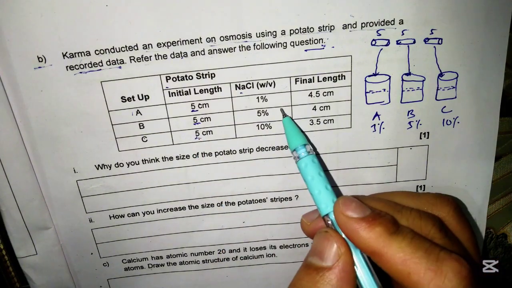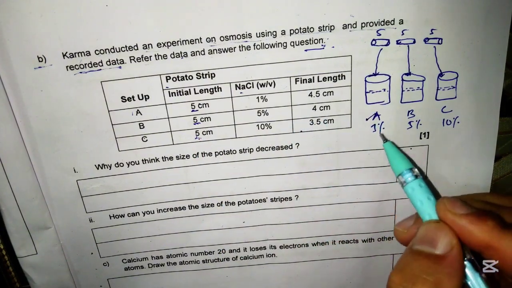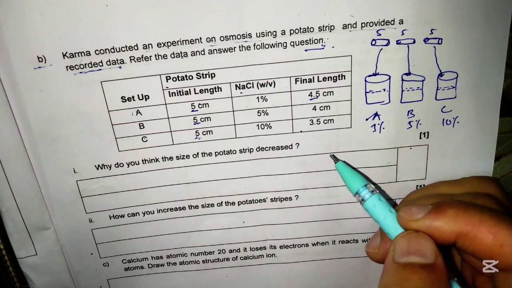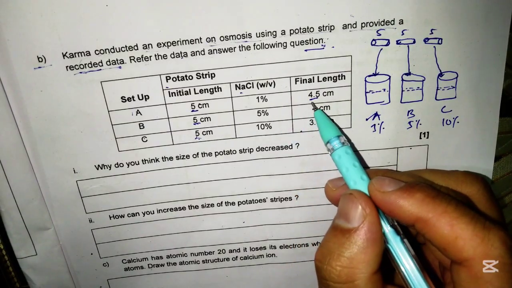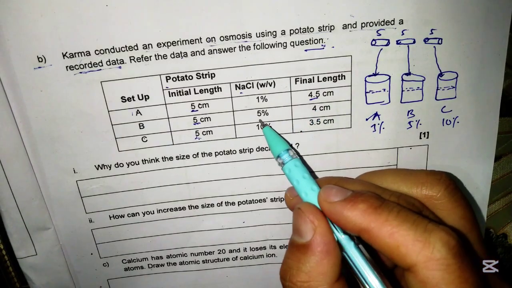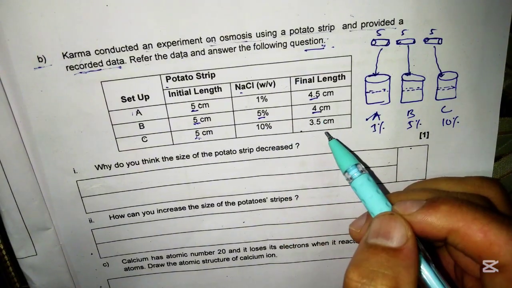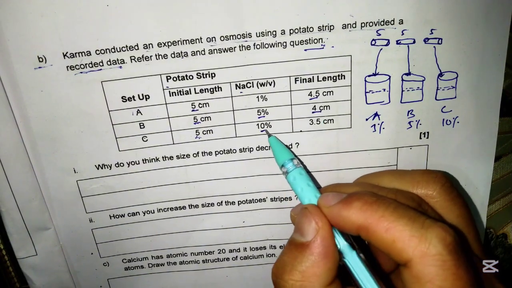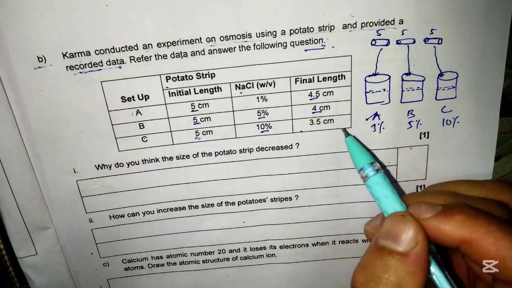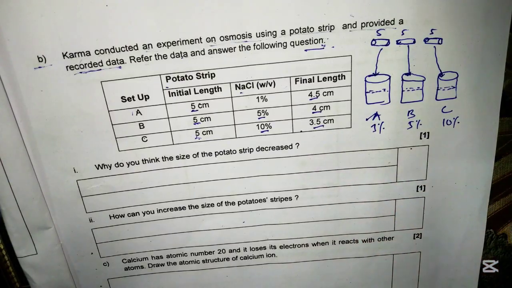So now the final length in setup A was 4.5 centimeter. In 1% it is 4.5 centimeter, in 5% it is 4 centimeter, it decreased, and in 10% it is 3.5 centimeter, it decreased.